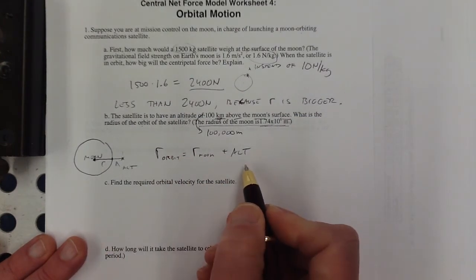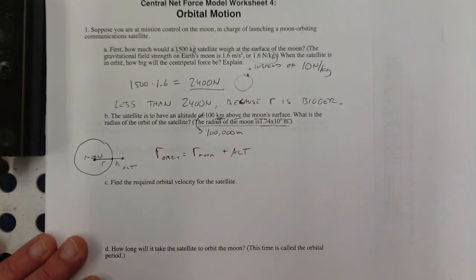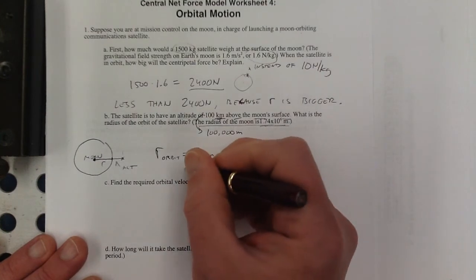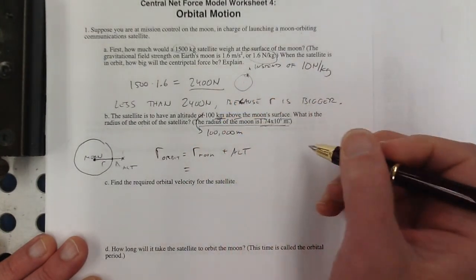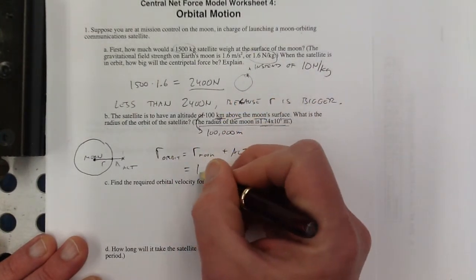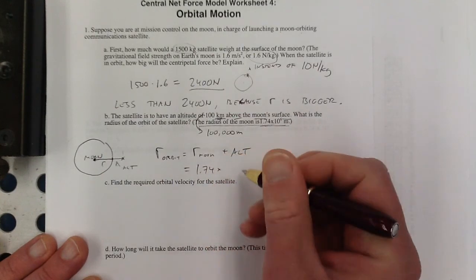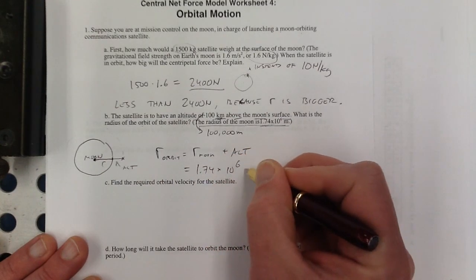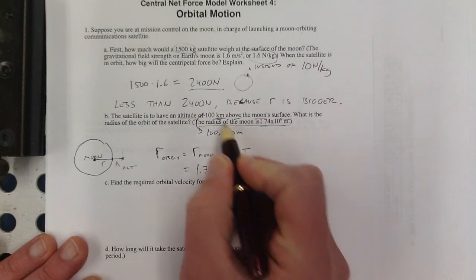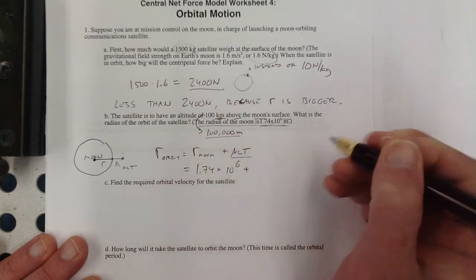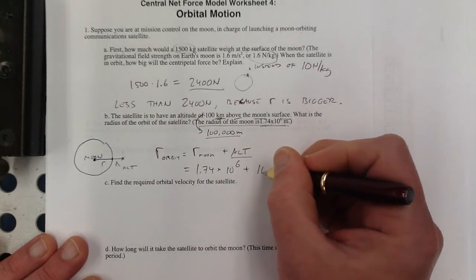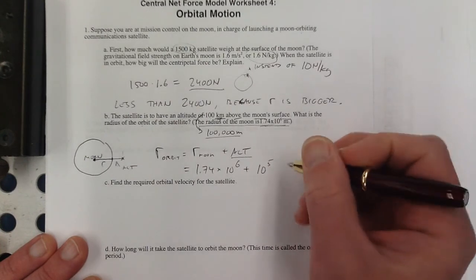That's not an equation I'm going to give you because it's just an obvious fact once you draw the picture. So the radius of the moon is 1.74 times 10 to the 6, and the altitude is this, which is 10 to the 5th.